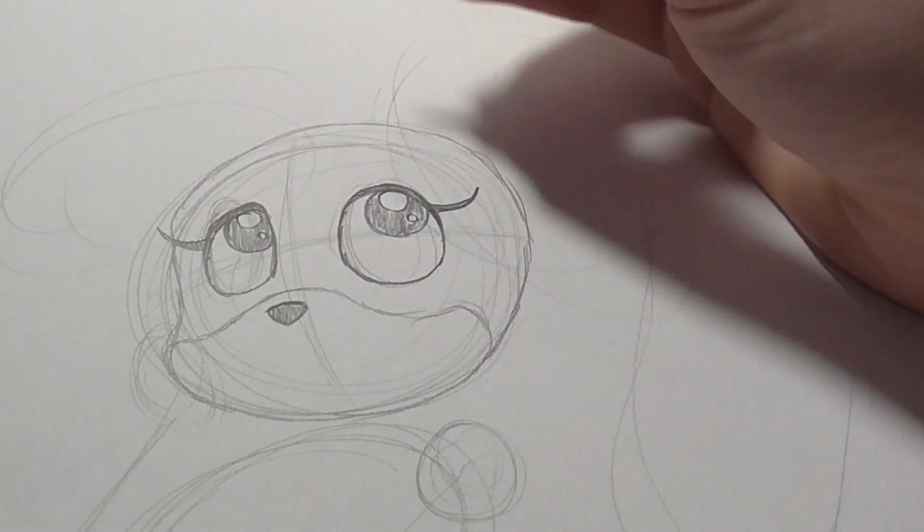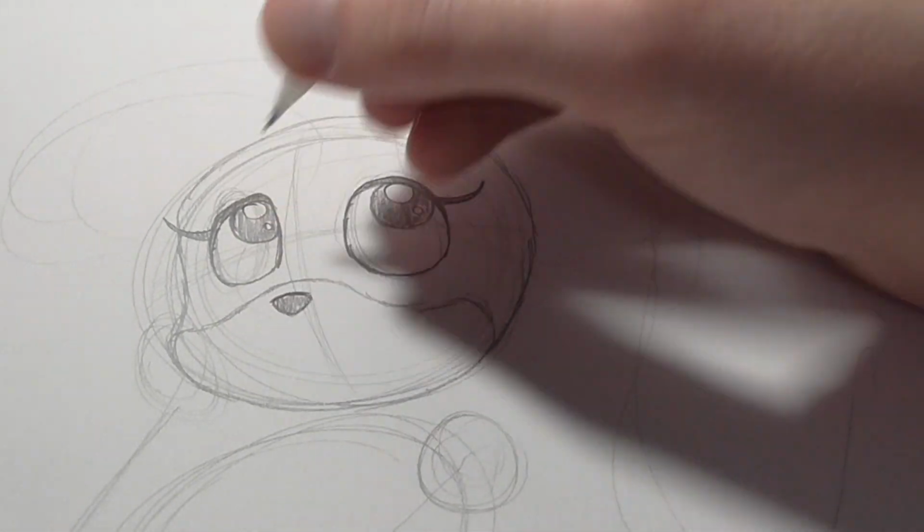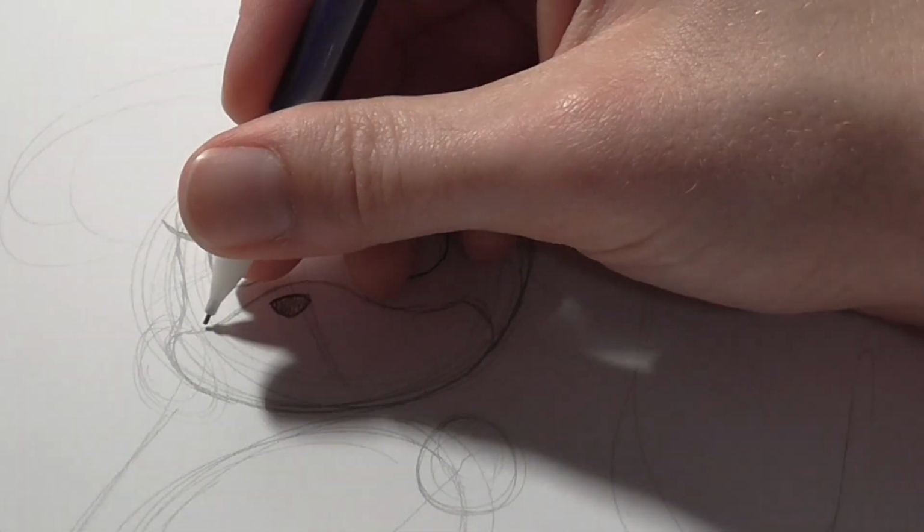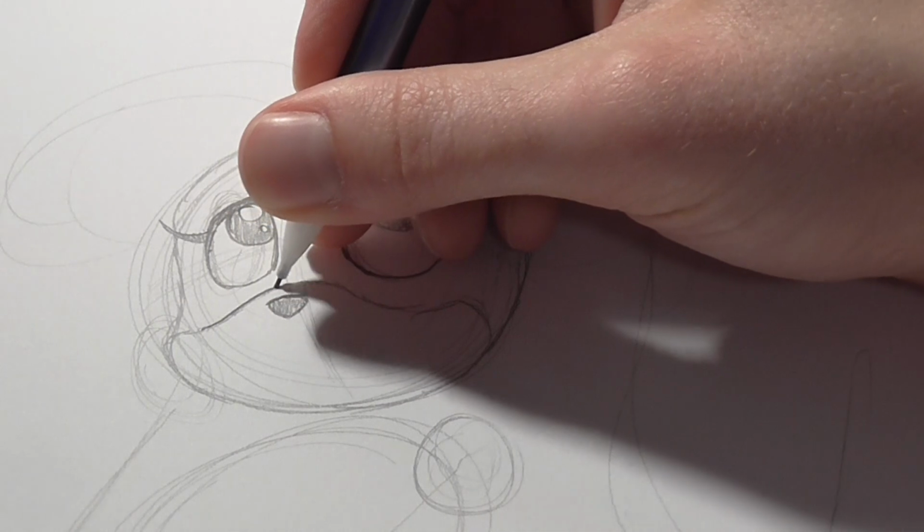And now we could actually do the head shape a little bit better. So we're going to start with a muzzle line right here, and I'm just going to refine it just a little bit.